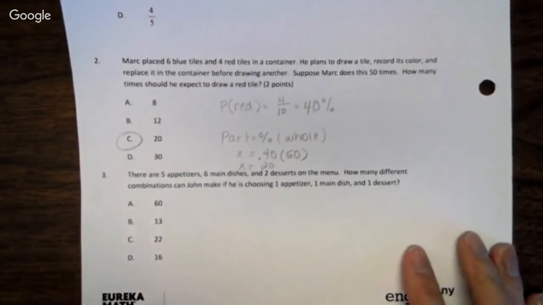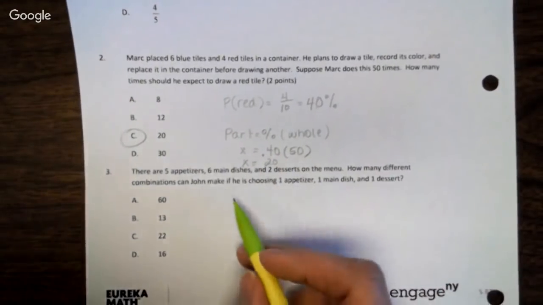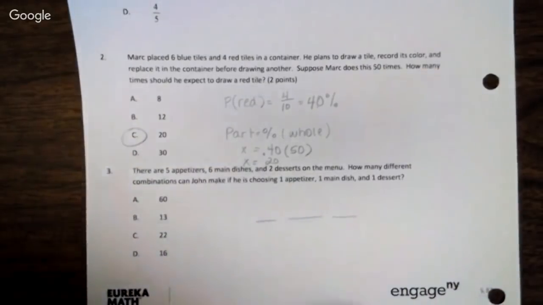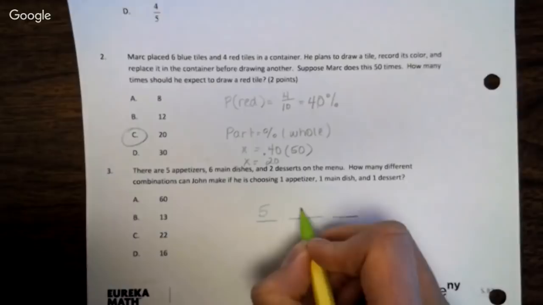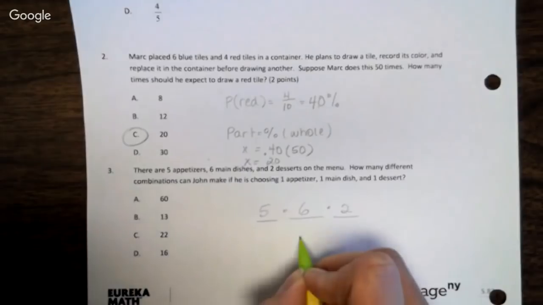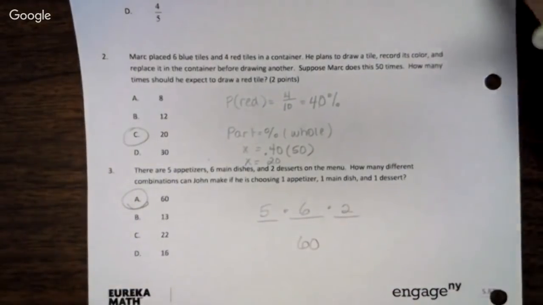All right, number 3, 5 appetizers, 6 main dishes, and 2 desserts. How many different combinations can he make? So we're talking about appetizers, main dish, and dessert. 5 appetizers, 6 main dishes, 2 desserts. Multiply them together, and you get 60. All right, next example.